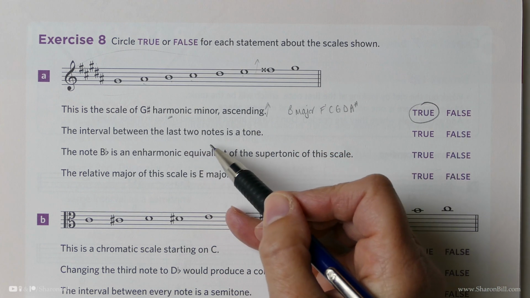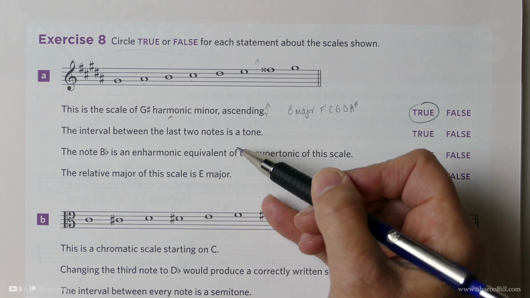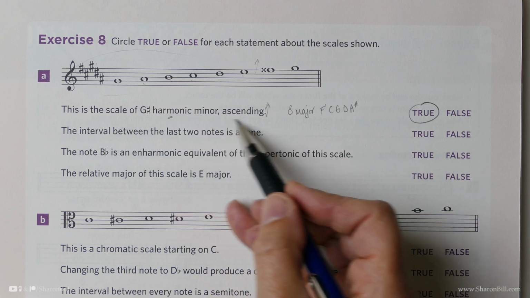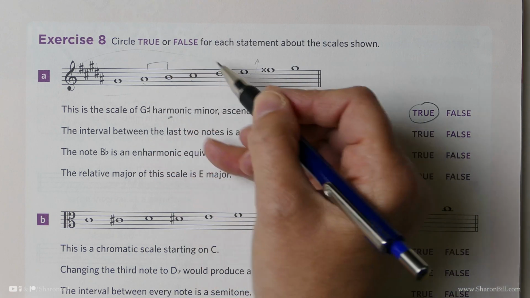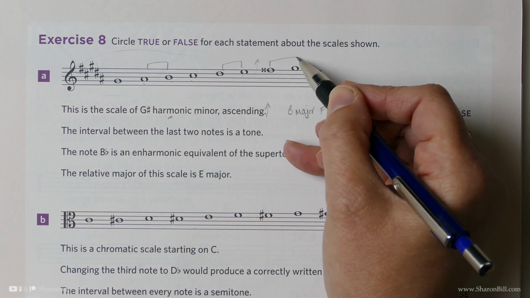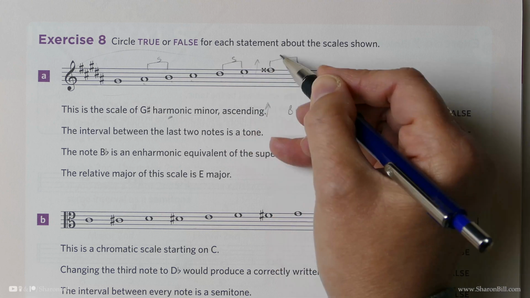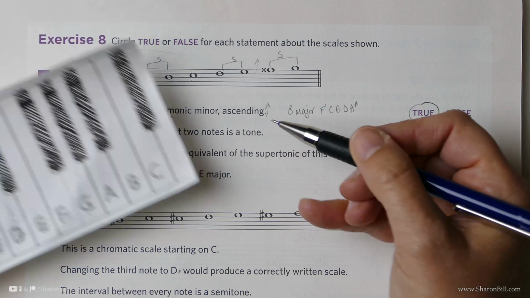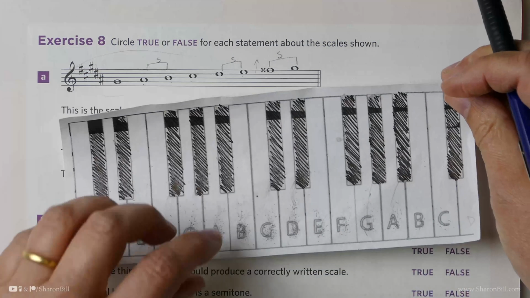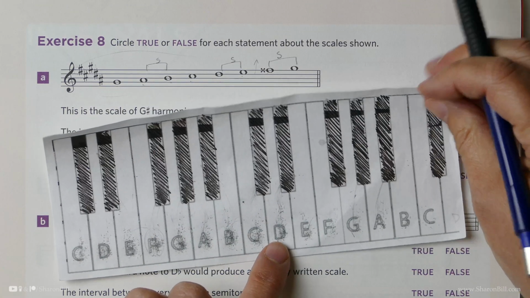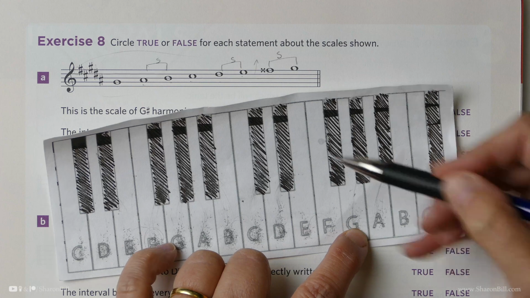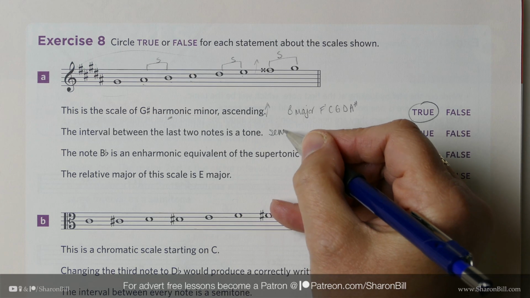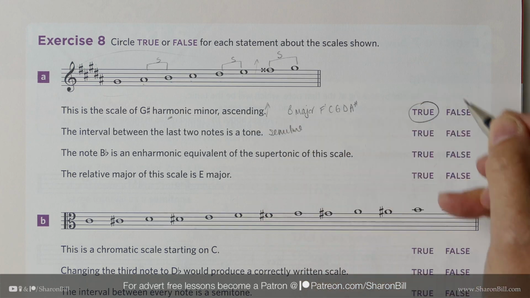Is it true or false that the interval between the last 2 notes is a tone? Well, we can answer that in 2 ways. We know that if it's a harmonic minor scale, which it is, we've just established that, we know that 2 to 3, 5 to 6 and 7 to 8 are semitones. And so we know that that's not correct. However, if you want to double check it, we can just refer to our little piano keyboard and we can see that F double sharp to G sharp is a semitone, not a tone, so that's false.